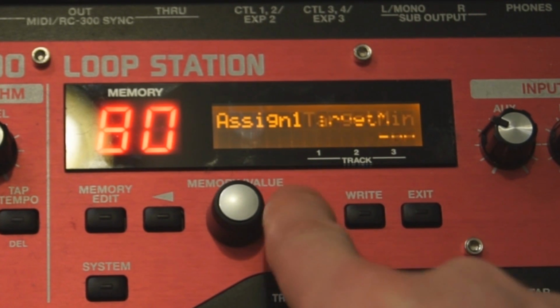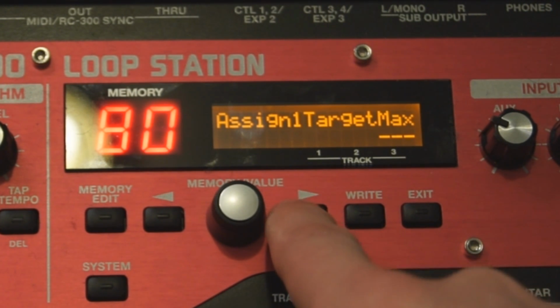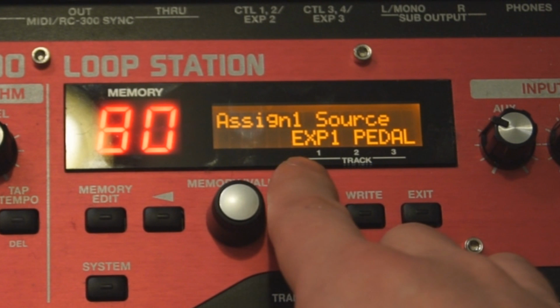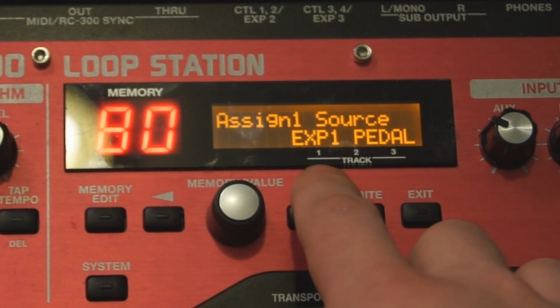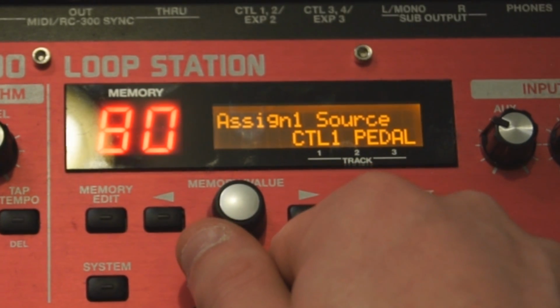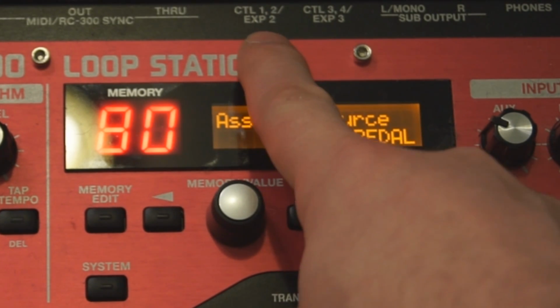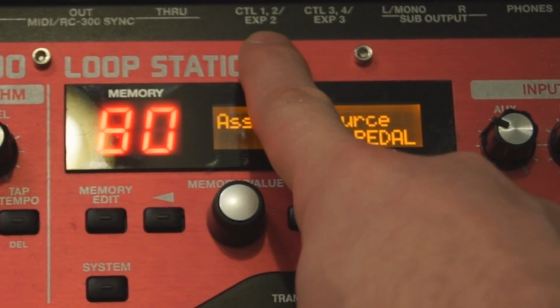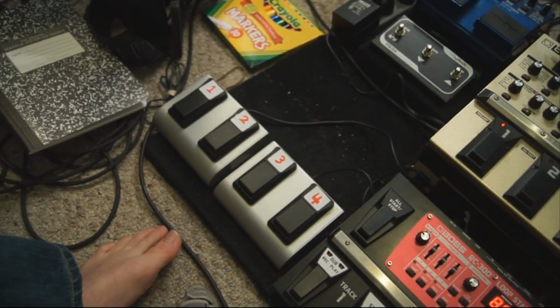So hit right again. This is min and max. For this one, it doesn't matter. That's probably what I'll do another one to explain, but keep it simple. And then the source is what button you're going to push to activate this function. So let's go ahead and turn it to control 1, which is going to be the first button on the dual pedal that's plugged in here. So for us, it's going to be control 1 there. Back up so you can see that. Alright, cool.